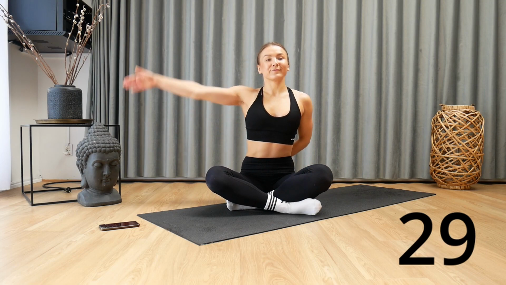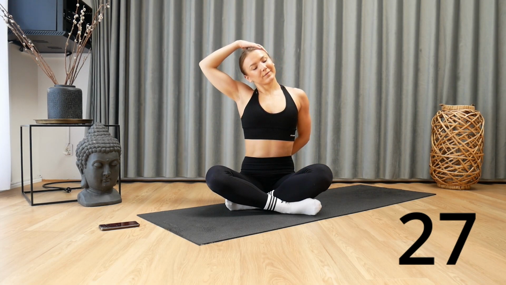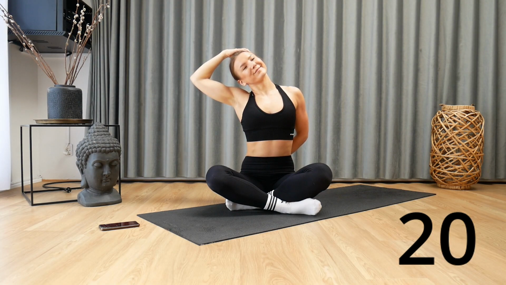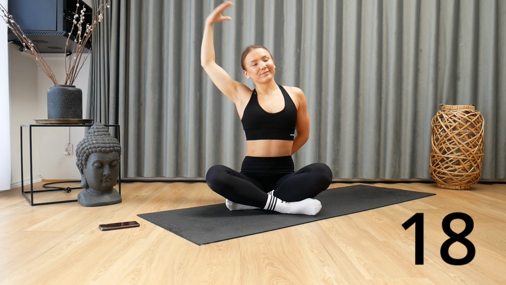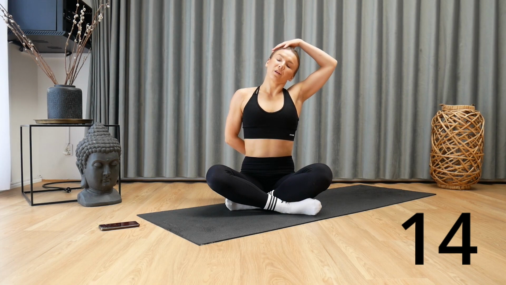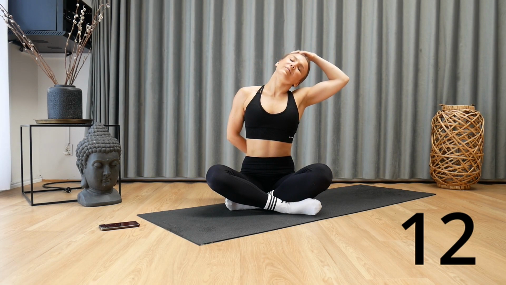Keep it nice, keep it gentle, and imagine that instead of pushing your head down, you're pulling your head out of the shoulder. So really lengthen the side of your neck. Inhale, side bends, exhale, lengthen your neck even more.